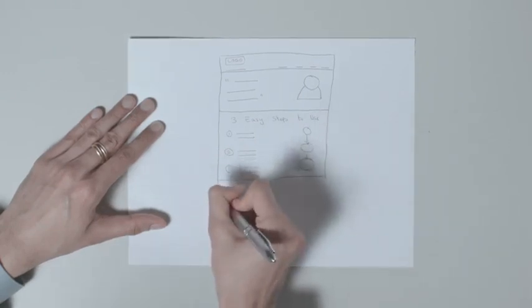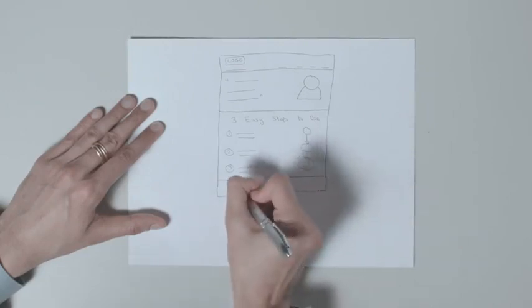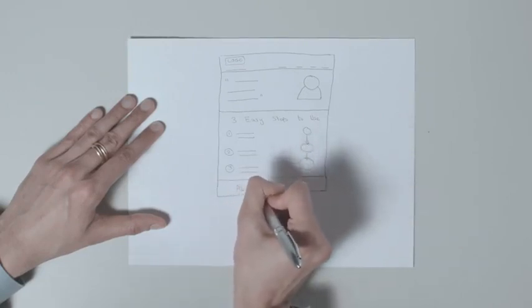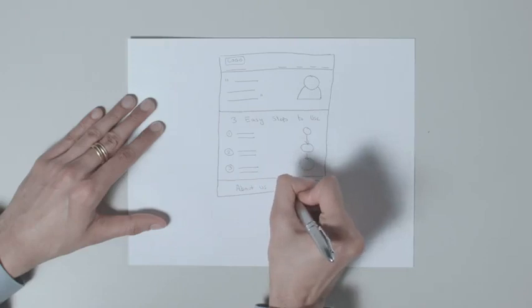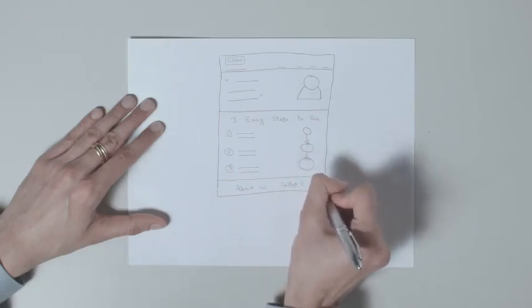And then finally I have a footer for the website, and the footer might have about us, I don't know, contact us, perhaps our Facebook link, and things like that.